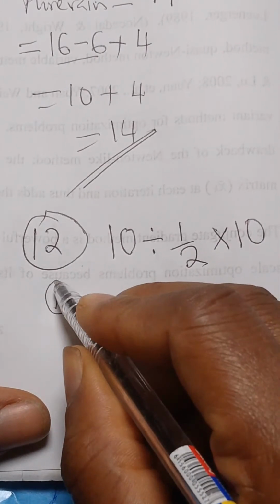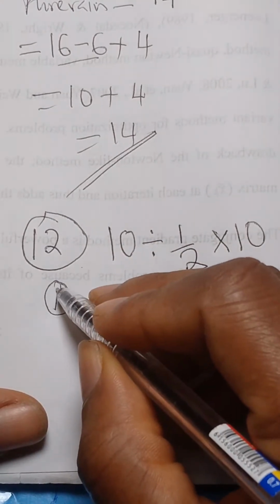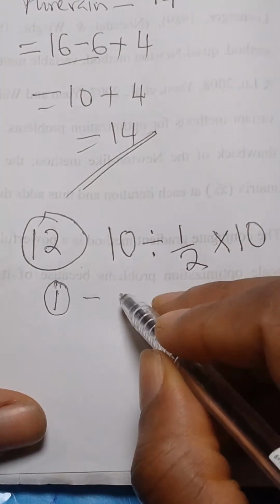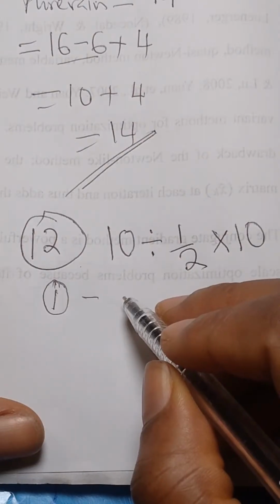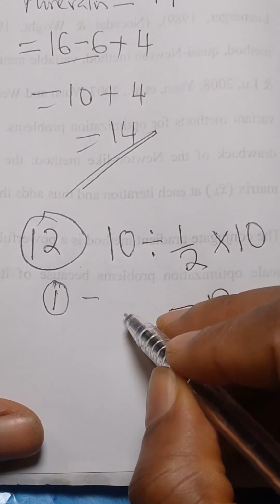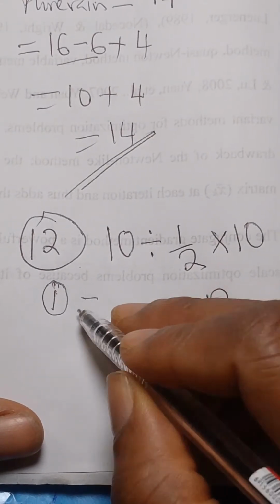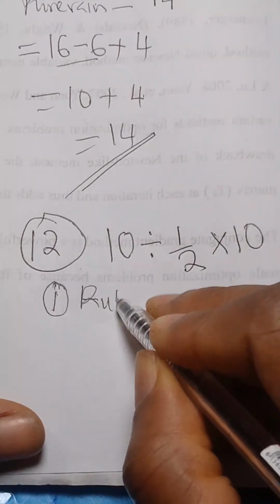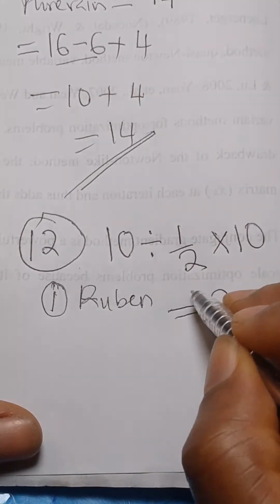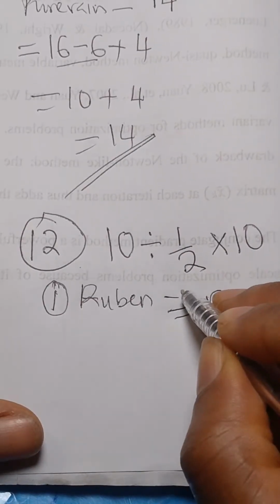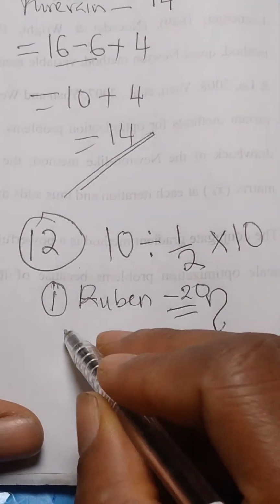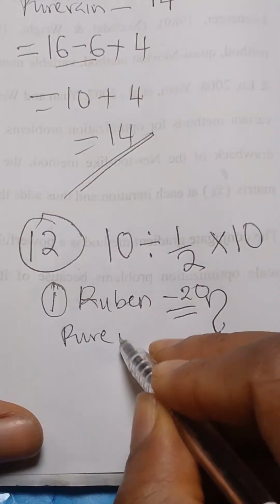So the first person to solve it correctly, let me see, is Pure Rain, I don't know. Your answer is 1, 2, 3. Please give me one answer. Let me take Ruben. Ruben, 20. Pure Rain, tell me your answer.